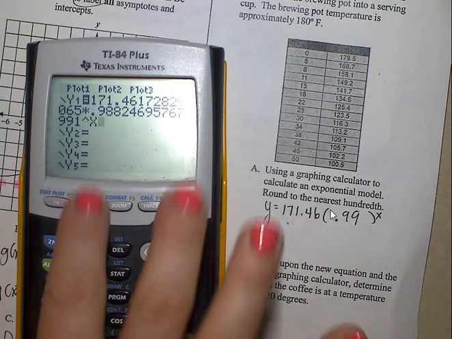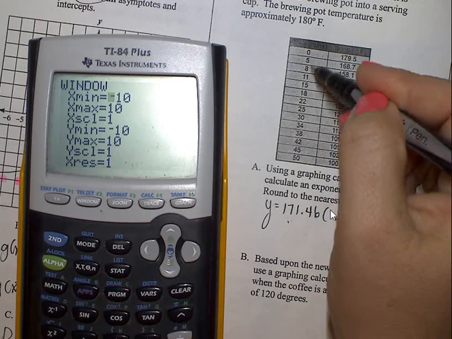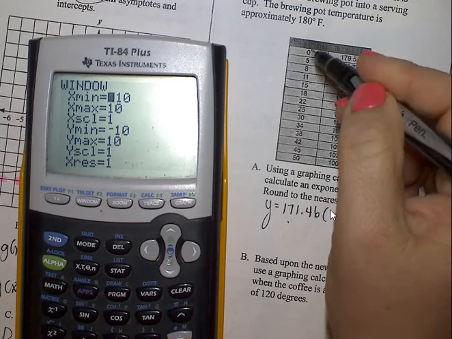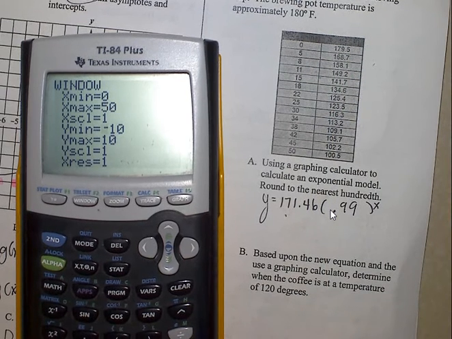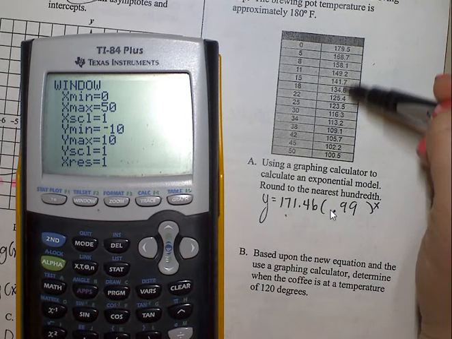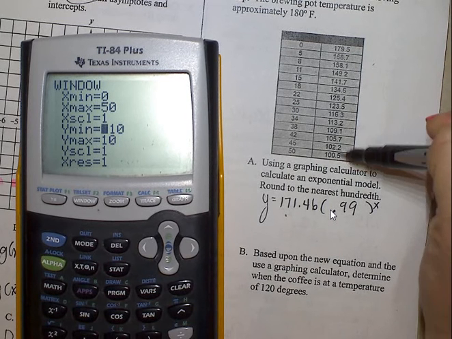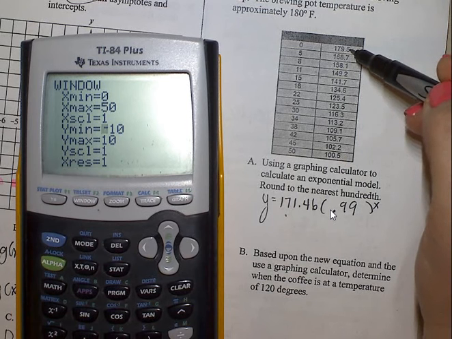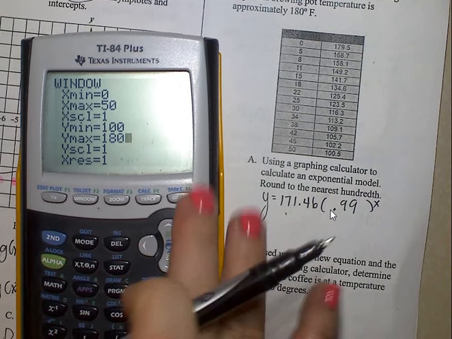Now go to window. This first column represents your x's. The smallest number is 0. The largest number is 50. So let's go 0 to 50. Now go down to the y's. The second column represents your y's. The smallest number is 100.5, so I'm going to write 100. The largest number is 179.5. I'll write 180. Make sure they're in that order from smallest to largest. Then hit graph.